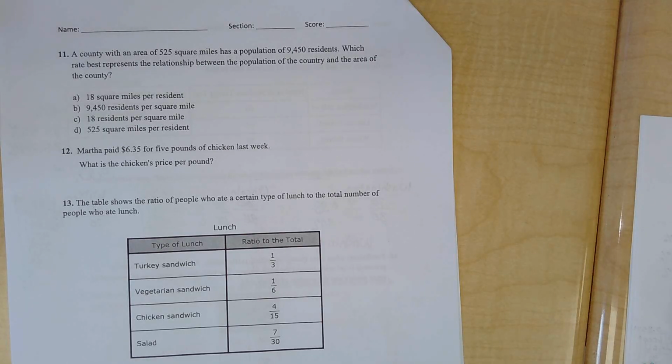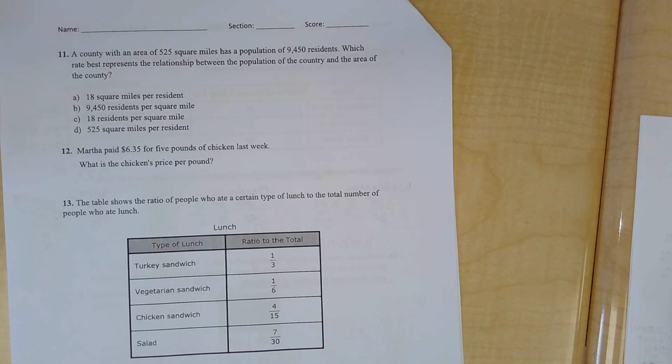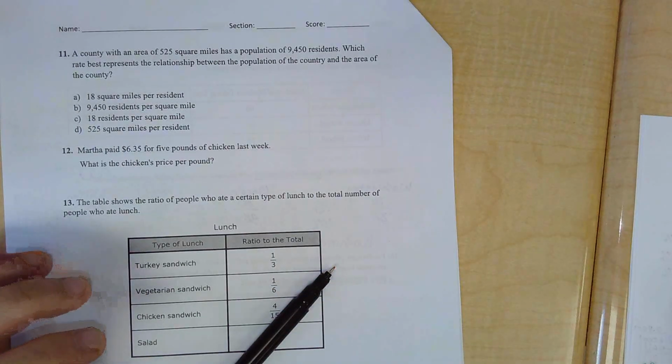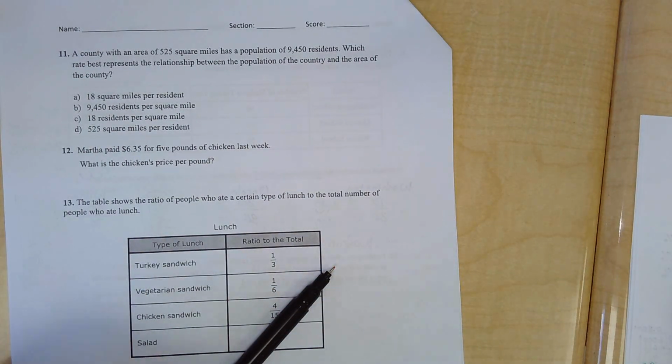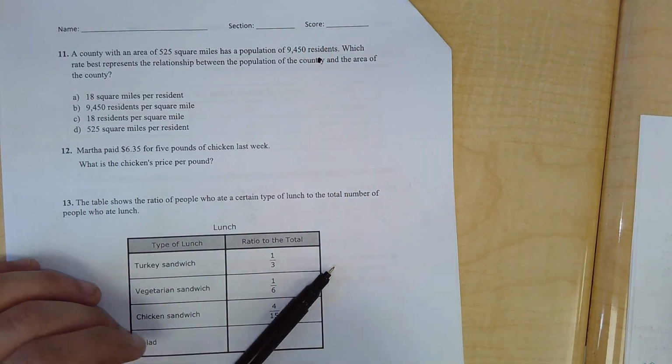All right, so here for number 11, it says we have a county with an area of 525 square miles, has a population of 9,450 residents, which rate, remember rate means we're dividing, best represents the relationship between the population of the county, even though it says country here, I'll get rid of that R, and the area of the county.